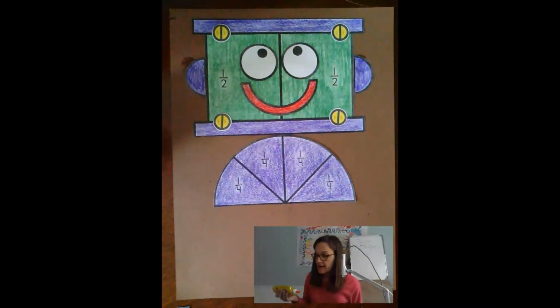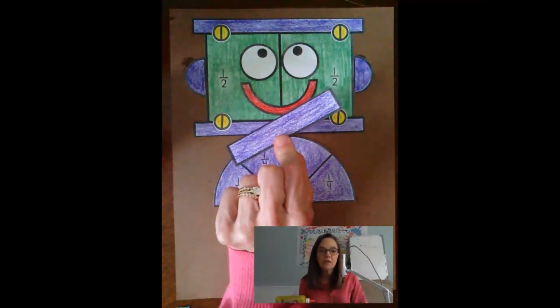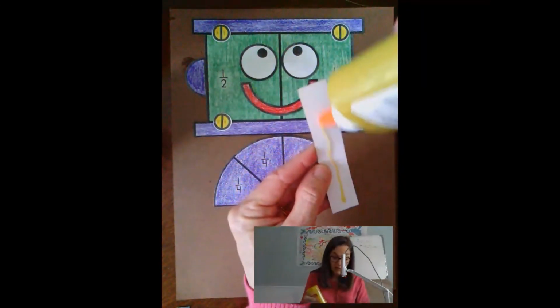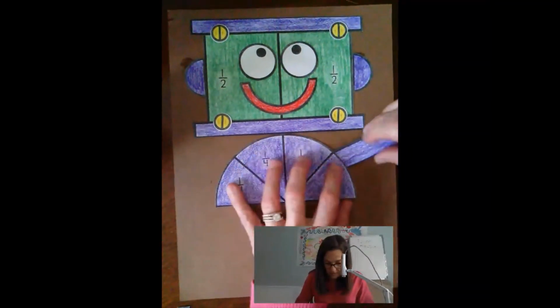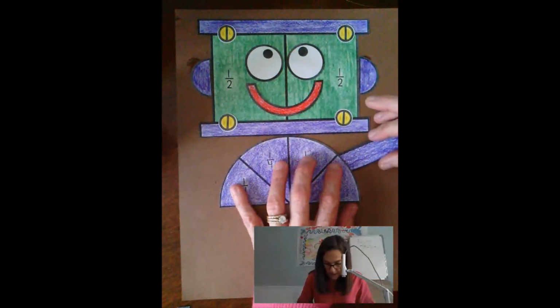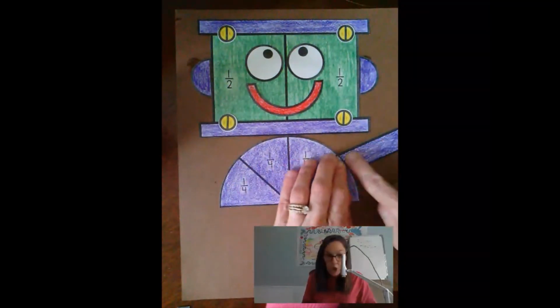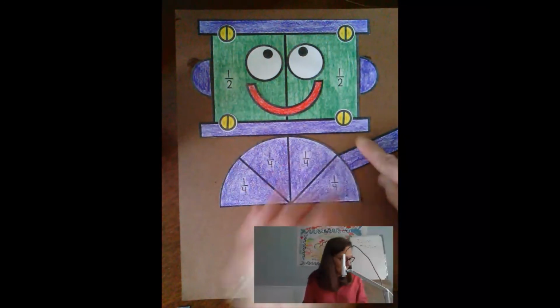Okay, now what do we need? We need arms. So we're going to use these pieces for the arms. And you can have them sticking in or out, as short or as far as you want them to stick. Slide mine under there a ways. Hope I don't get glue on the table.